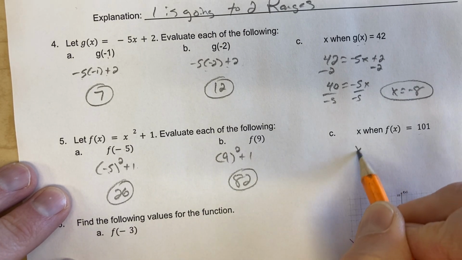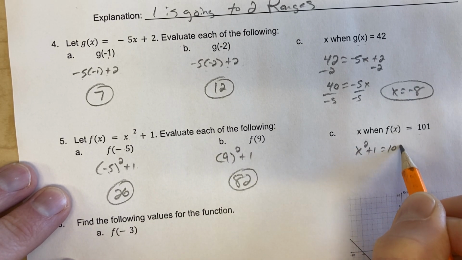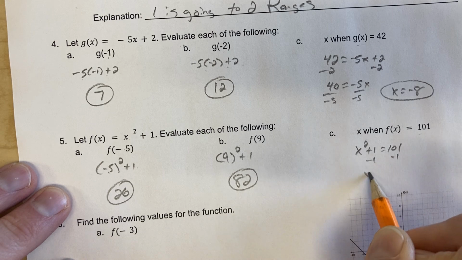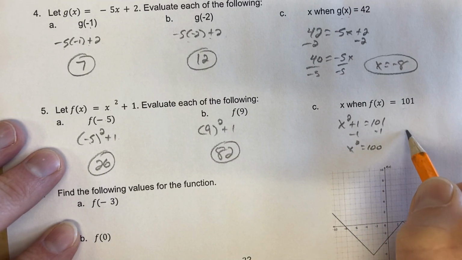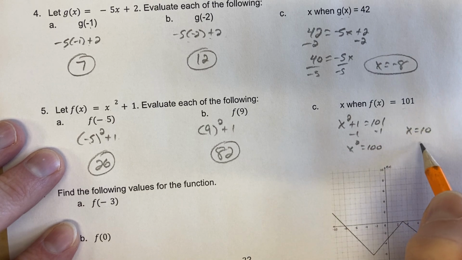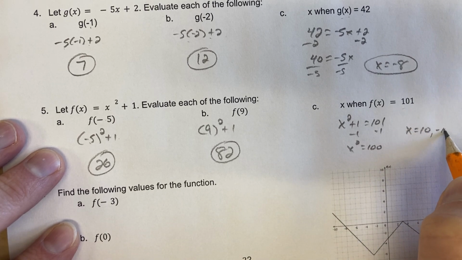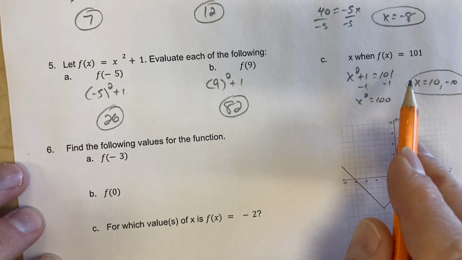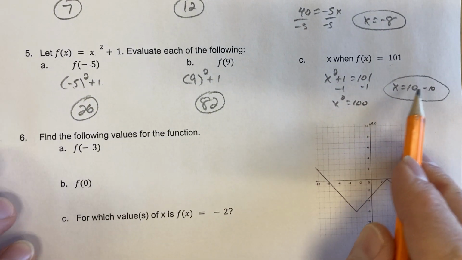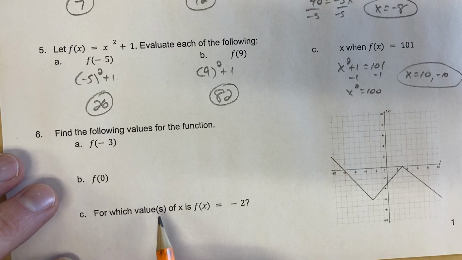This is asking, when does this equal 101? And if we subtract 1, that's when x squared equals 100. So what times itself equals 100? 10 probably comes to mind. Technically, -10 also times itself would equal 100. So that technically has 2 answers. We aren't going to get too panicked about that right now. We'll talk later on about that.